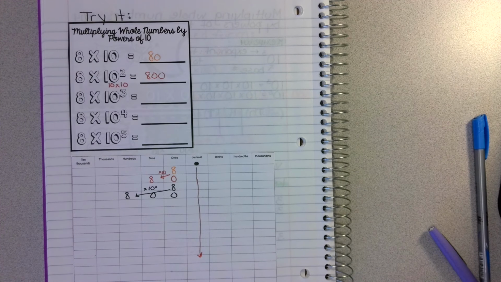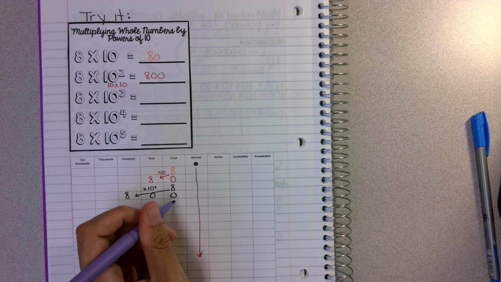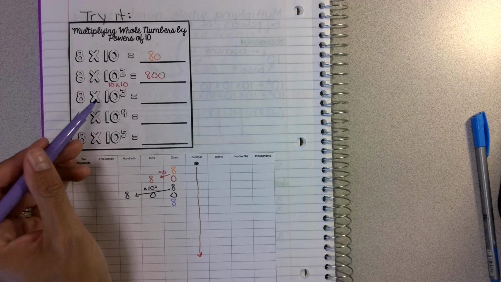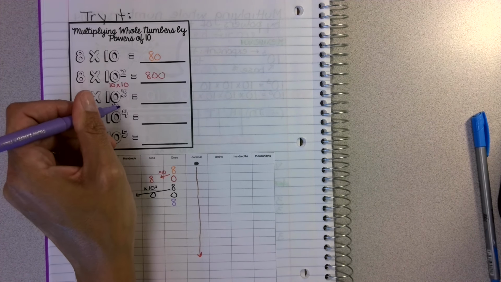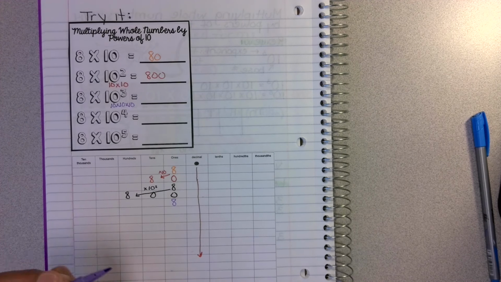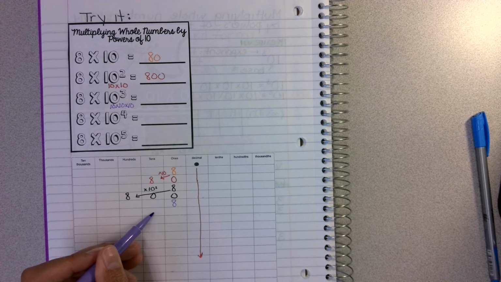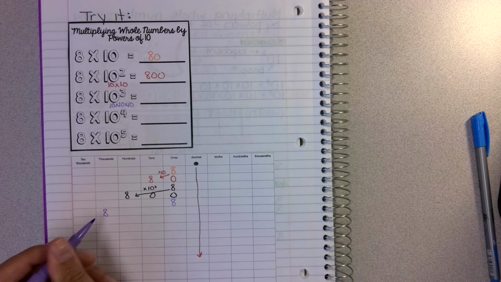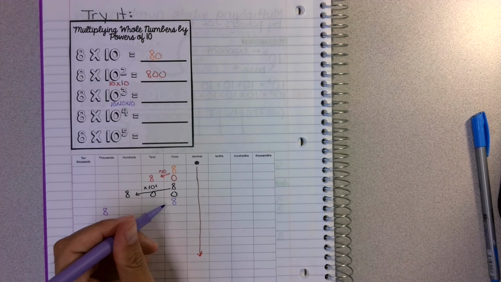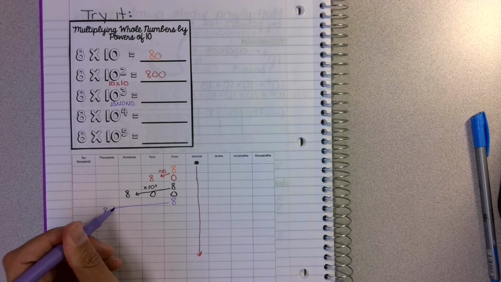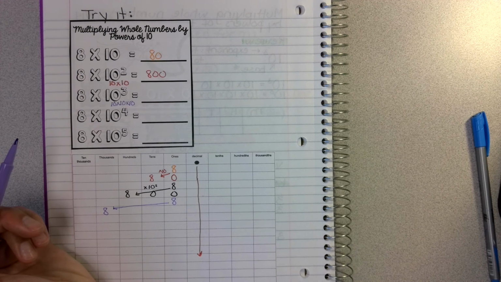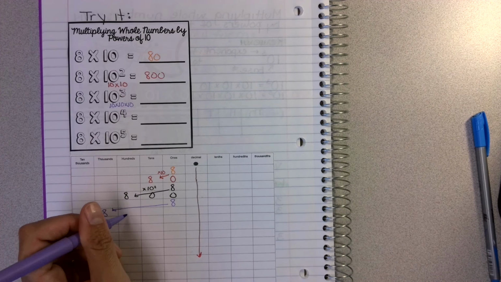So now 8 times 10 to the second power equals 800. Well, what if I take that 8 again and times it by 10 to the third power? That means 8 times 10 times 10 times 10. So I'm not going to move 1, 2 spaces. I'm going to move 3 spaces and put my 8. So what would 8 times 10 to the third power equal? It would equal 8,000.